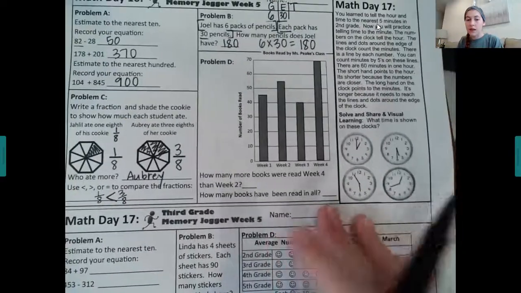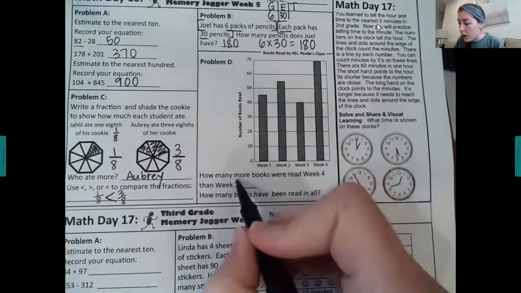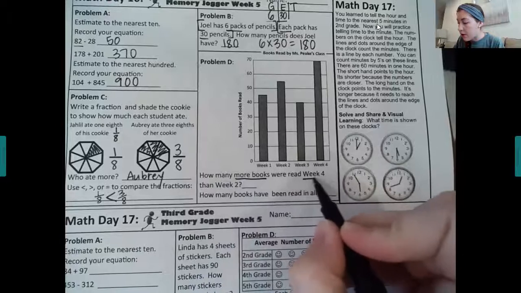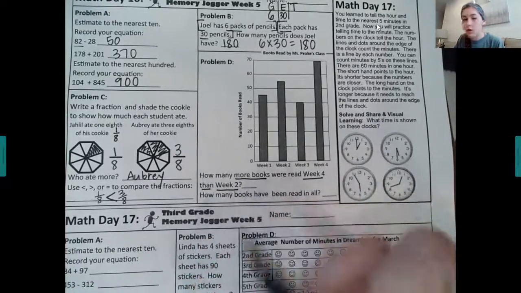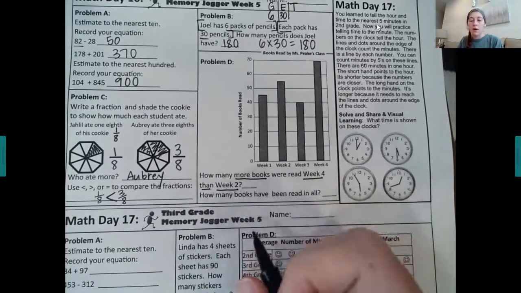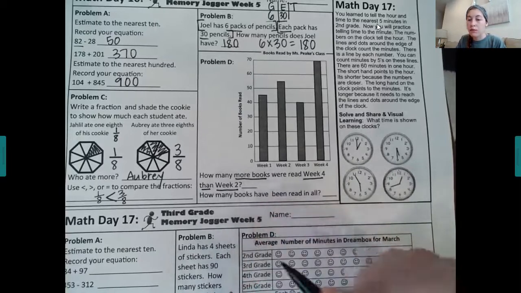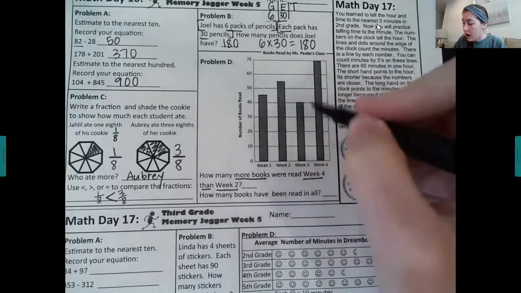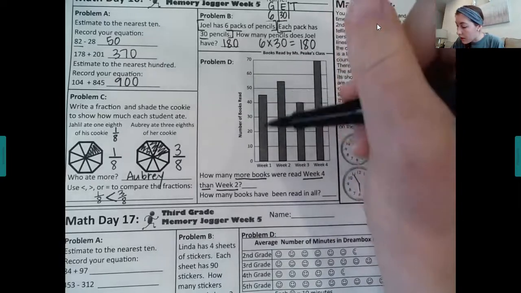Now for problem D, it says, how many more books were read week 4 than week 2? Remember, when it says more than, we're comparing, so that means we subtract. So first we need to find how much each of these weeks are.